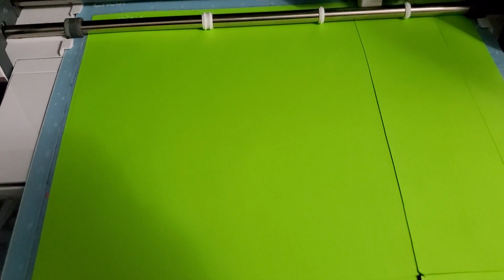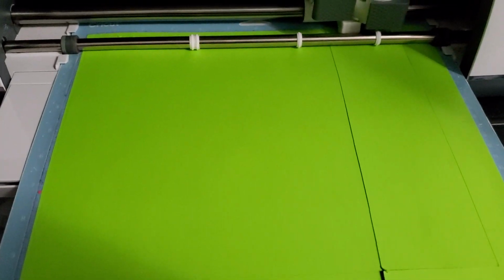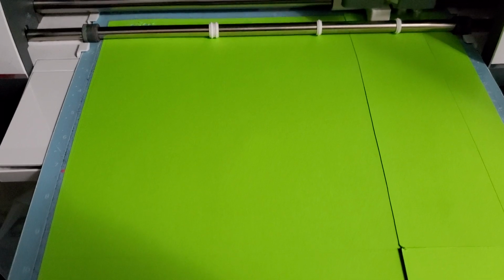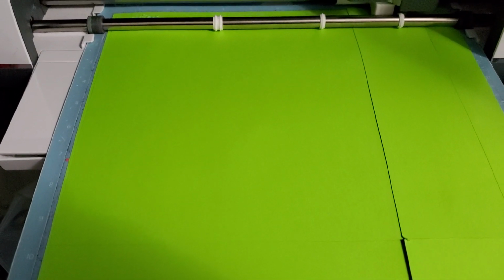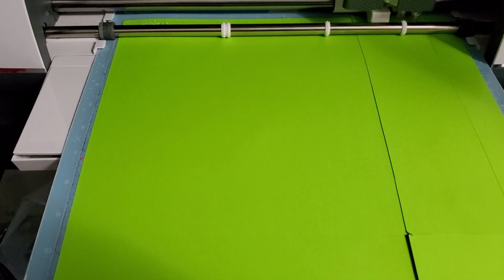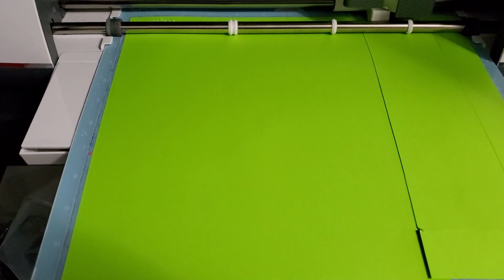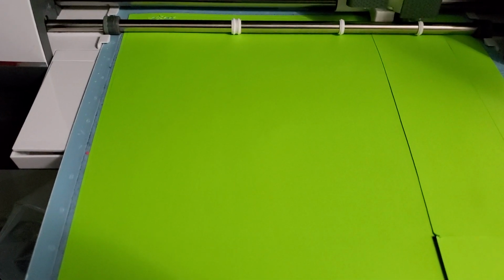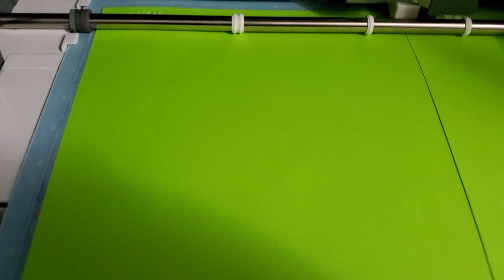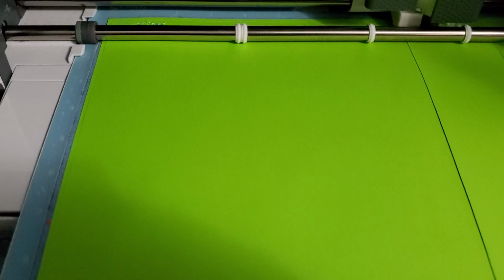Okay, you guys, something went wrong, and what went wrong is that for that design, just because it was a Cricut SVG, I had to attach the design in order for it to cut properly.